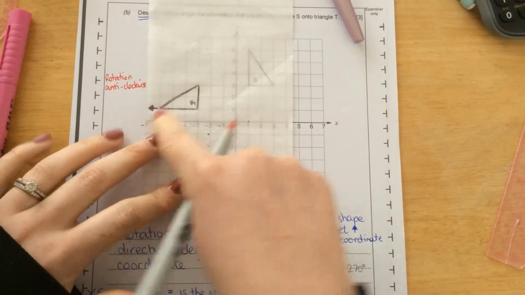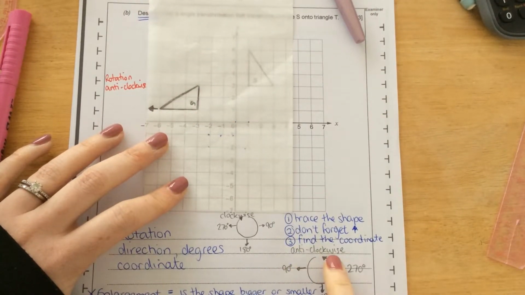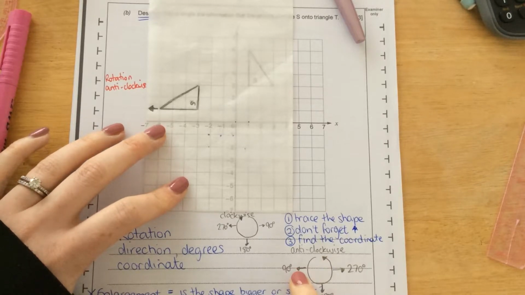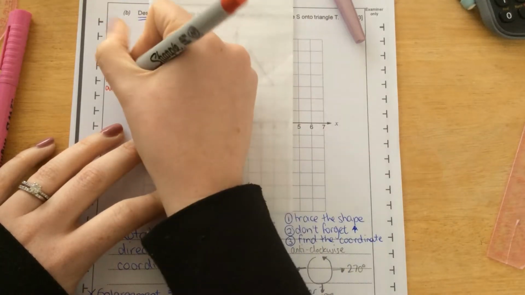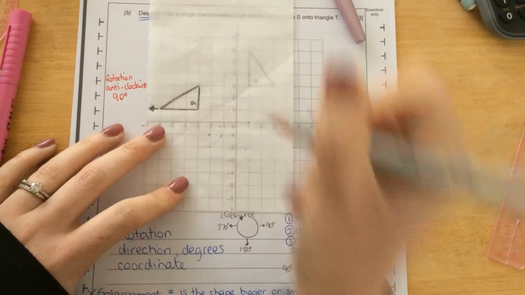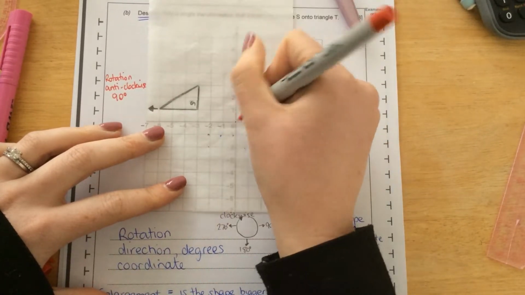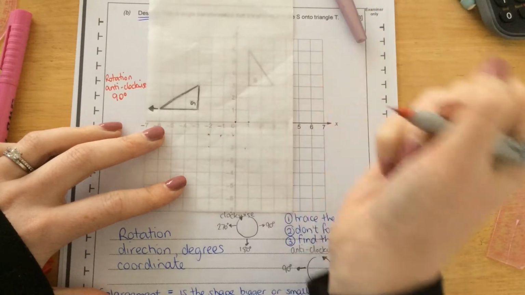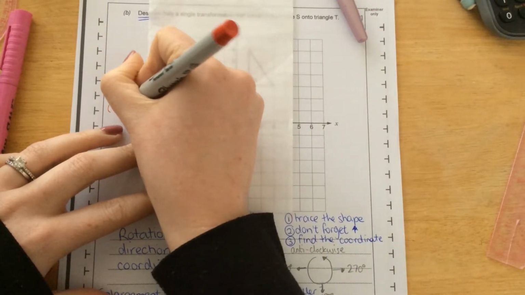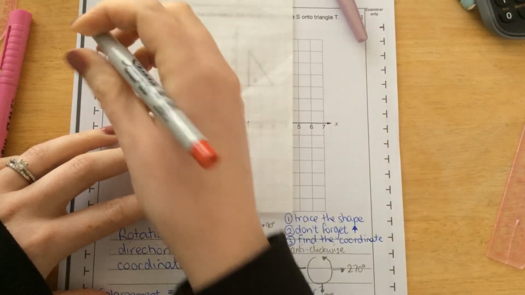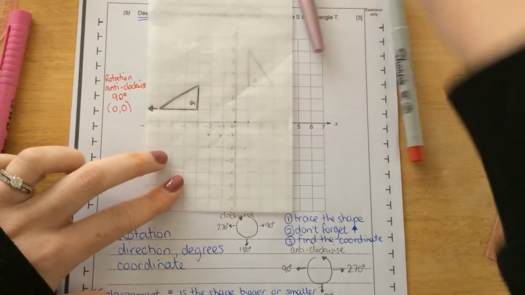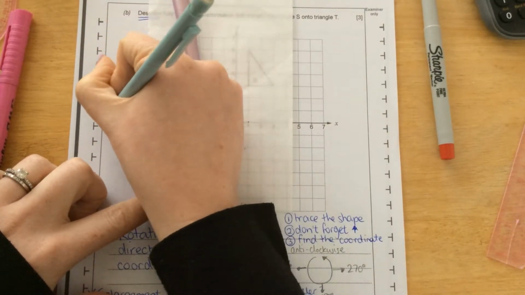And which way is my arrow facing? This one is anti-clockwise. My arrow is facing this way, so that would have been a turn of 90 degrees. So I've got the direction, I've got the degrees, now I need the coordinate. I had my pen here at 0, 0. That can also be called the origin. So if you have either one of those, that would be fine.